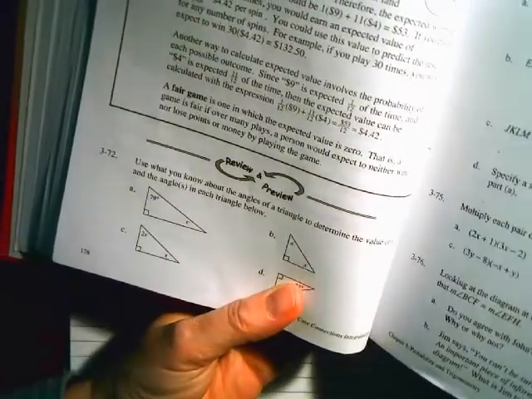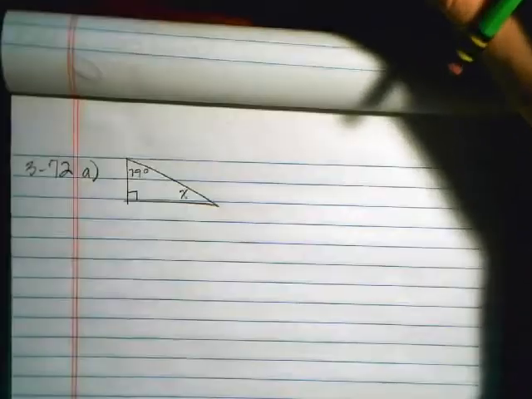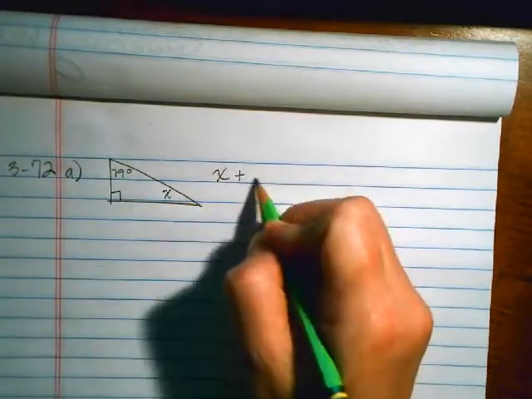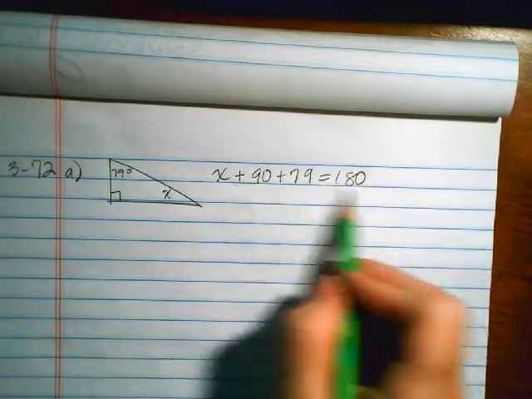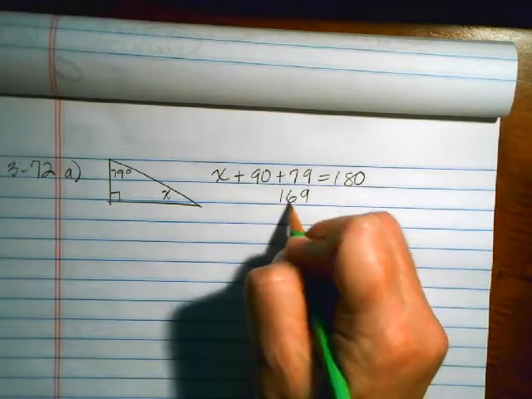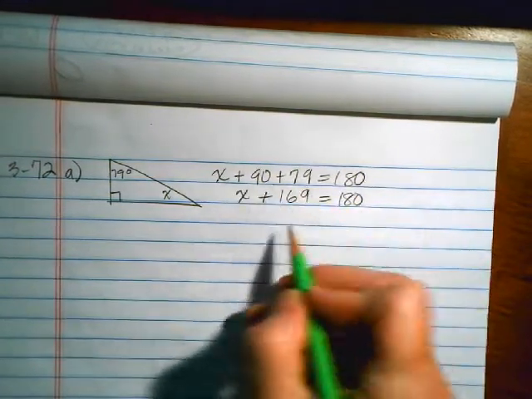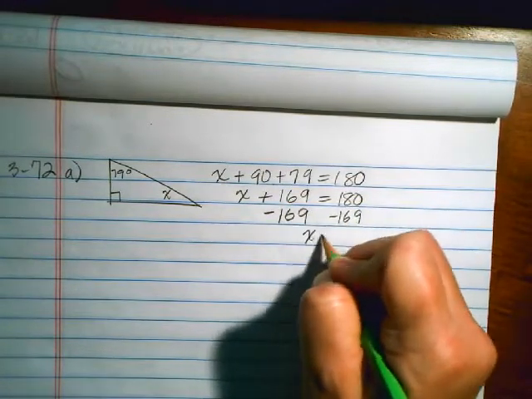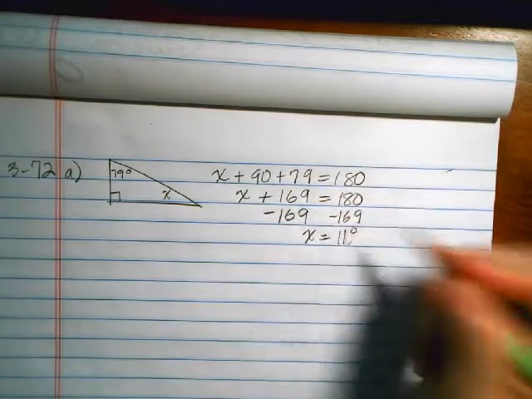and the angles in each triangle below. So I know that the angles in a triangle sum to 180 degrees. So I'm going to set up an equation, x plus 90 degrees plus 79 degrees equals 180, and then just solve for x. So 90 plus 79 would be 169. Bring down 180, bring down your x, then I'm going to subtract 169 from each side. So this angle must be 11 degrees.